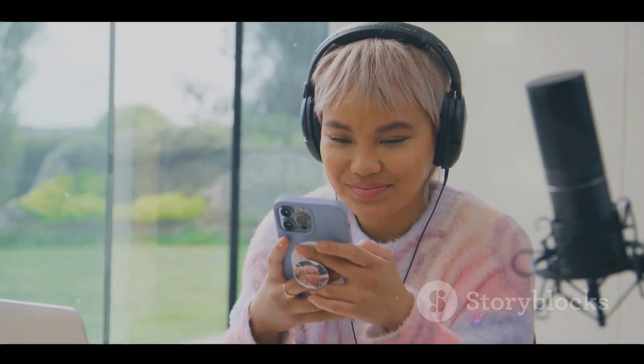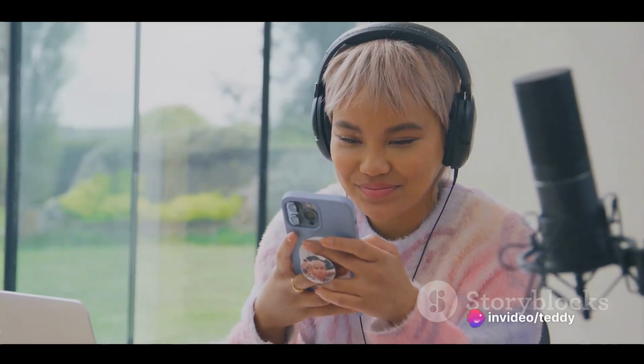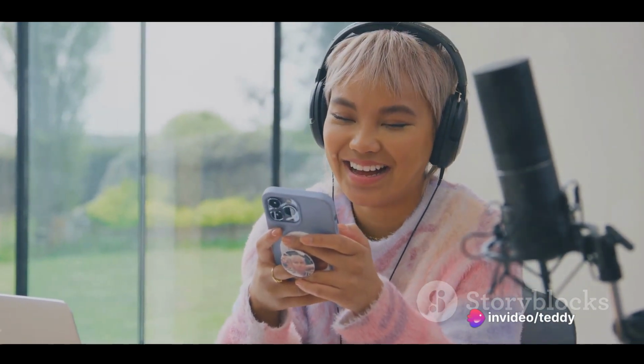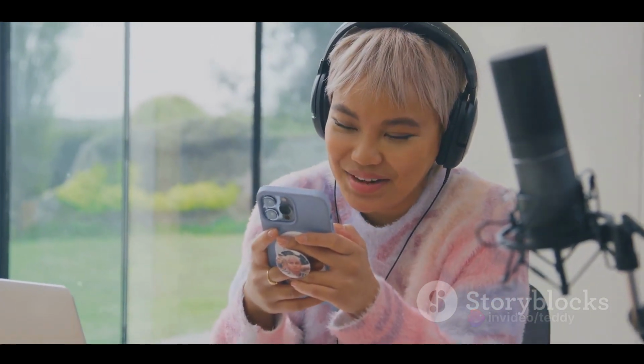Now let's move on to sound. You want to make sure that your audience can hear you clearly. If you're using your phone or a digital camera, the built-in microphone should suffice for starters. However, if you're looking for more professional sound quality, consider investing in a dedicated microphone. And remember, always try to film in a quiet place to avoid background noise.